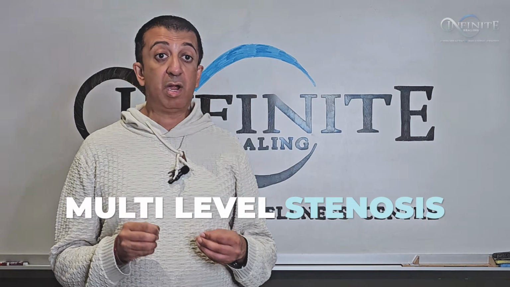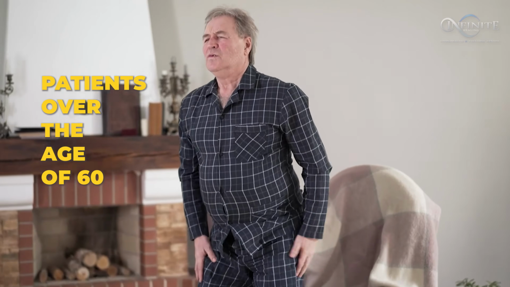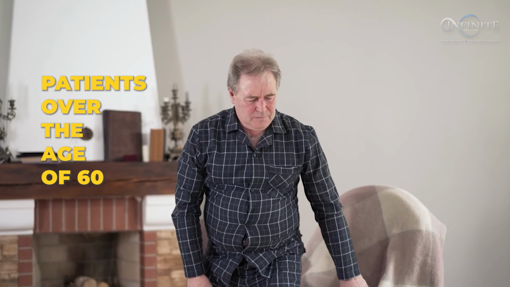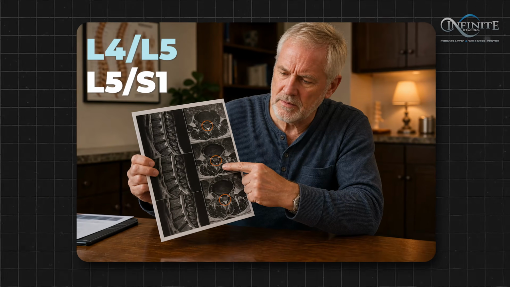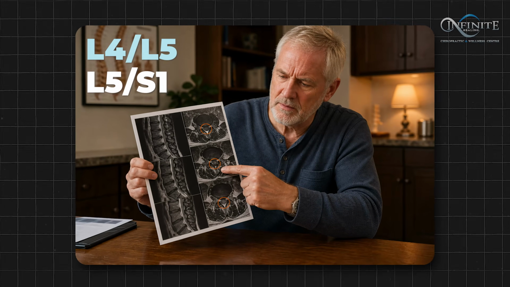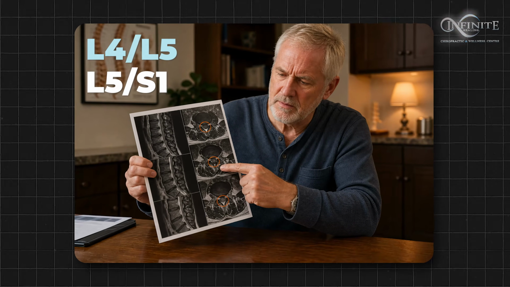Multi-level stenosis can be a common finding on a lumbar MRI report for patients over the age of 60, and it's one of the most difficult to manage at home. If your MRI shows L4, L5 stenosis or L5S1, I would just tell you to go watch my videos that discuss each one for a specific protocol.